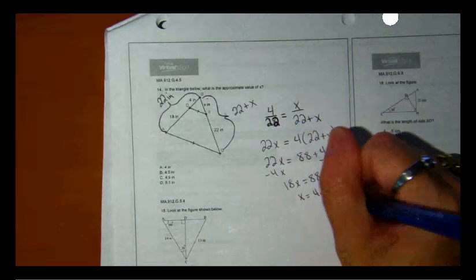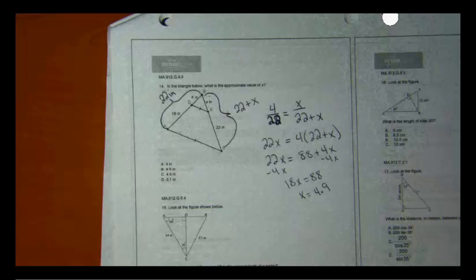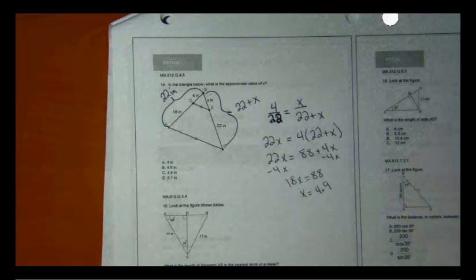So x is equal to 4.9. Where'd I lose you? Where, I'm just trying to catch.